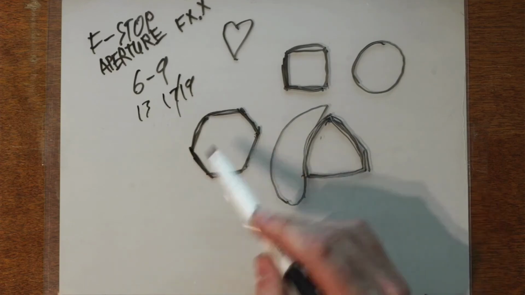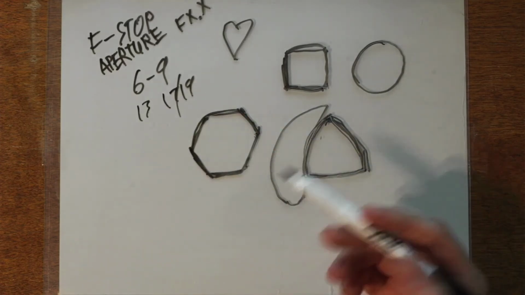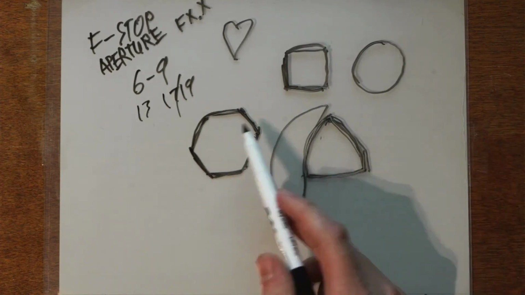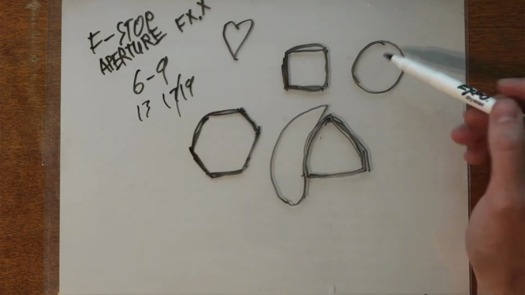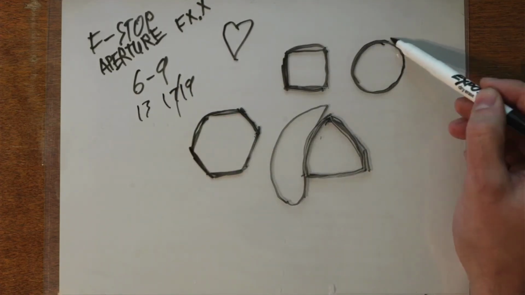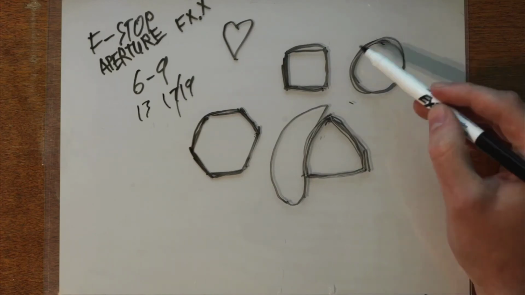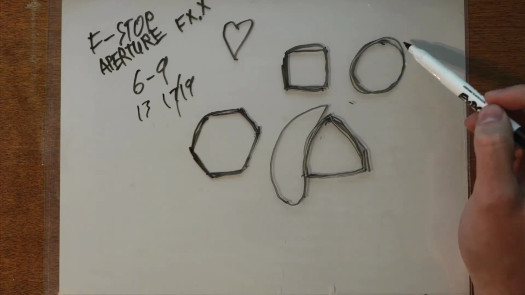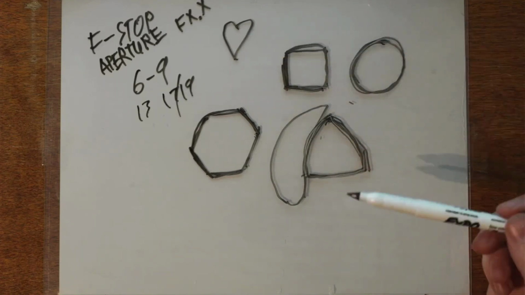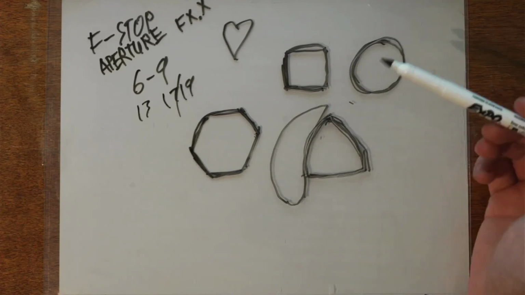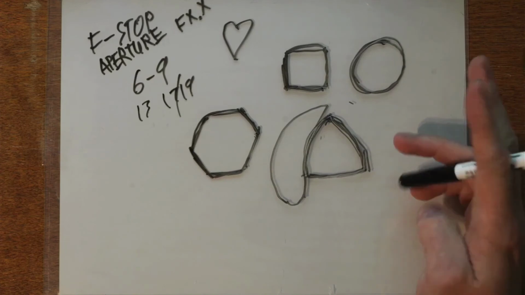And the reason you do that is that if you make a shape that has 17 or 19 sides, it looks pretty much like a circle, no matter how tightly you get it. So the more blades in here, the prettier your out of focus areas are going to be. They're going to stay circular. And also the prettier your flare is going to look because it's going to stay circular. Unless you want something weird like this or like that or like that. Weird is fine. Just realize it is weird and it is not generally what most people are going for.